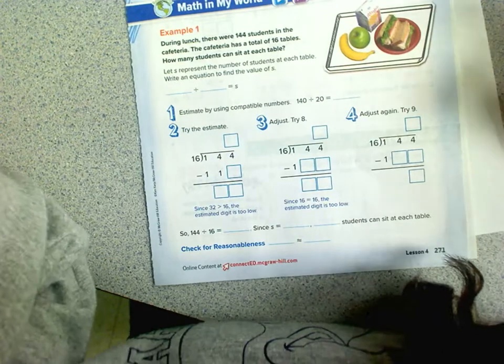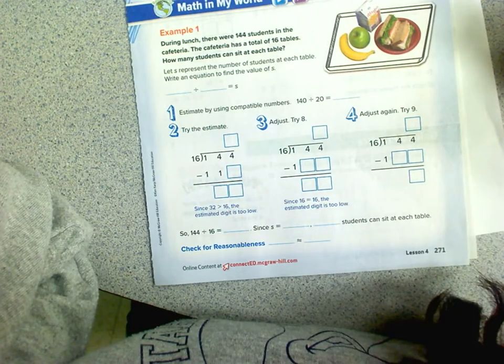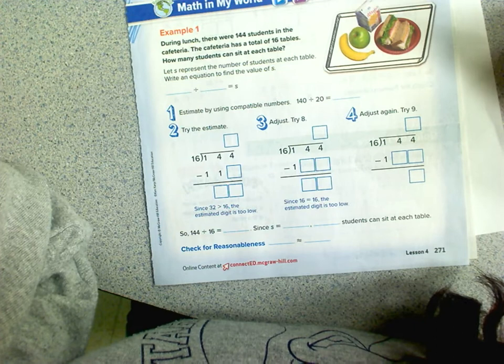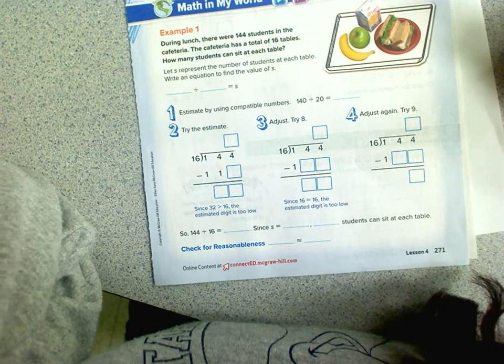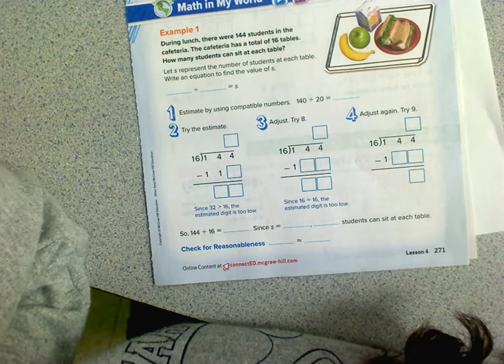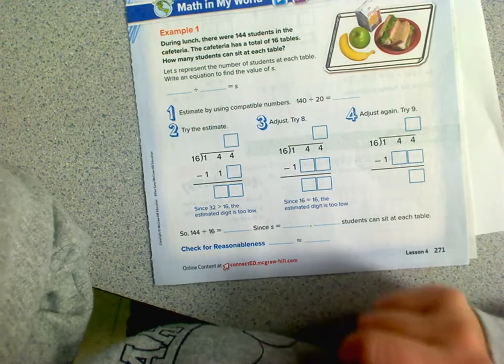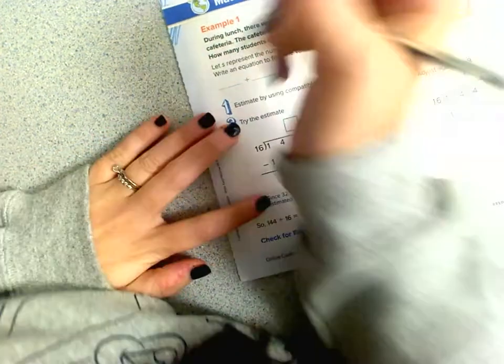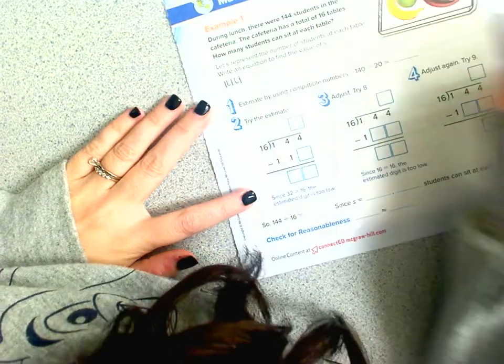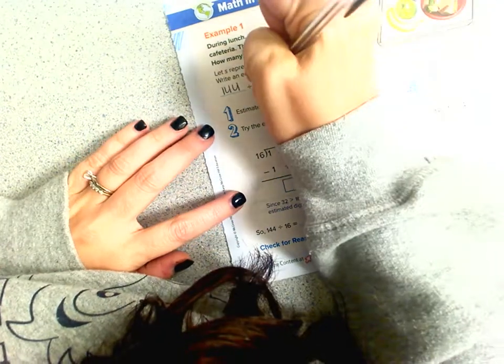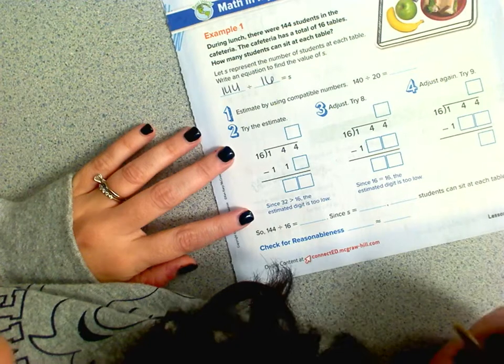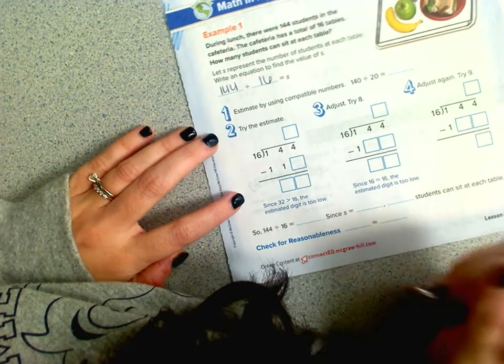Let's look at the first example. It says during lunch there were 144 students in the cafeteria. The cafeteria has a total of 16 tables. How many students can sit at each table? Let S represent the number of students at each table. Write an equation to find the value of S. We are always going to write our dividend first, 144, and 16 tables. So 144 divided by 16 is what we're looking for.